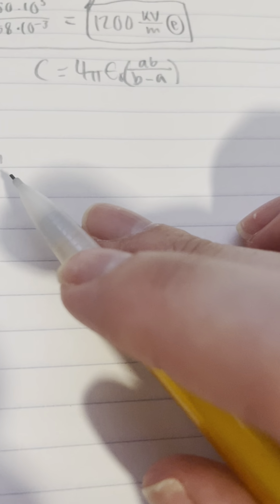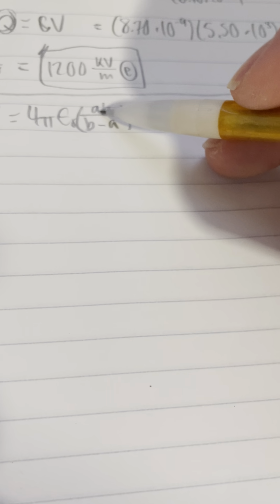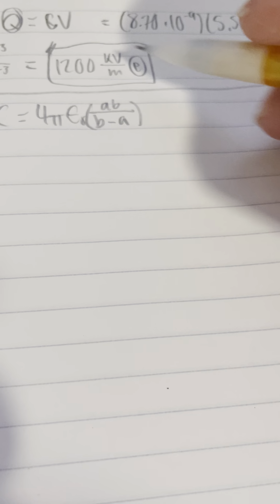We can use C capacitance equals 4 pi, that constant again, electrostatic constant, times AB, where A and B are the radii, divided by B minus A. In this case, let's treat A as what we're solving for.